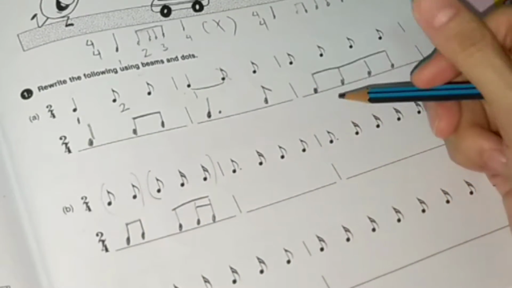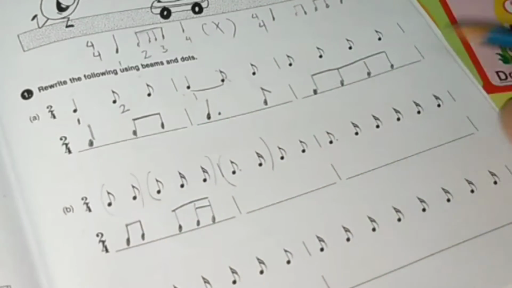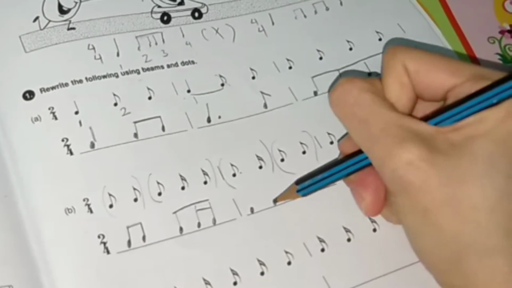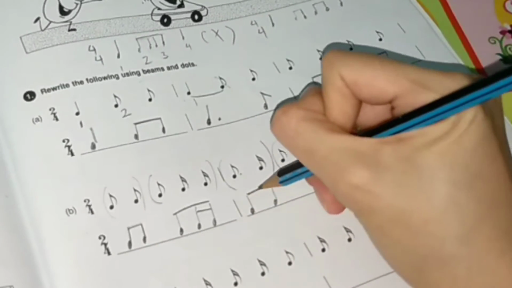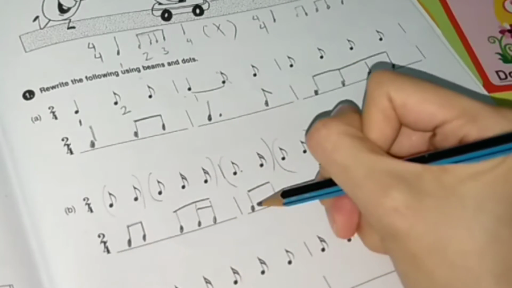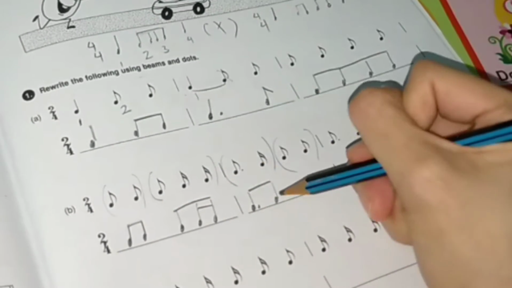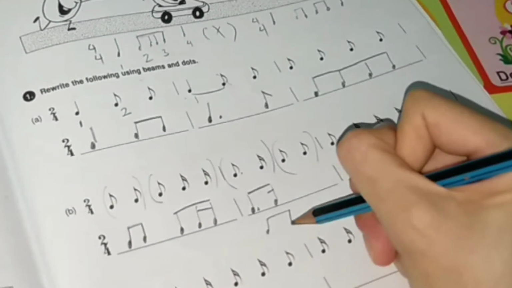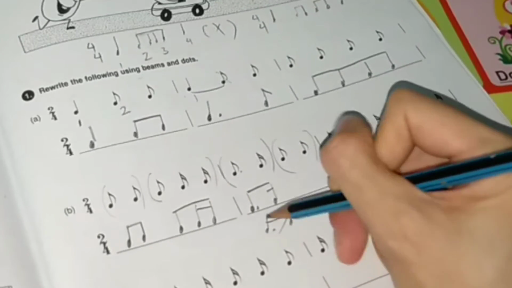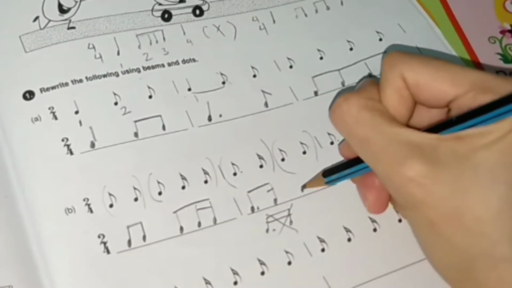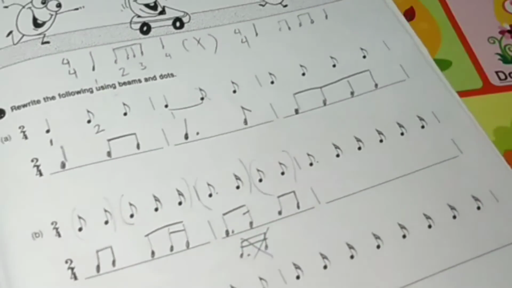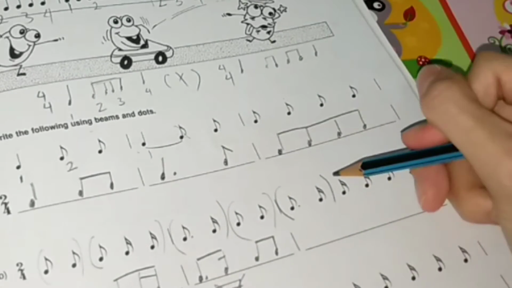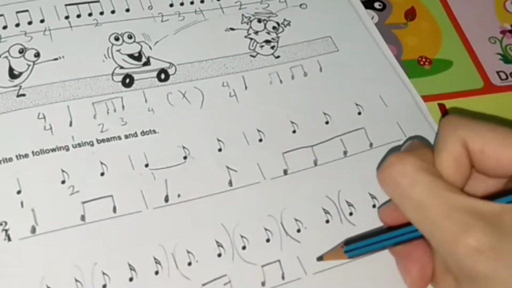Okay, and here also the same thing, different rhythm. Here is one count, here's another count. So we also need to group these two notes together. This dot belongs to the first quaver, semiquaver only at the second note. So this way. Be careful not to join everything like this. This will be wrong. And quaver and quaver, join them together. Now until here is one count, another count.